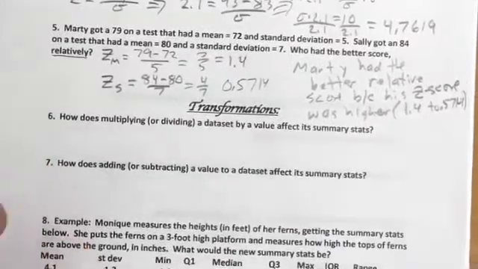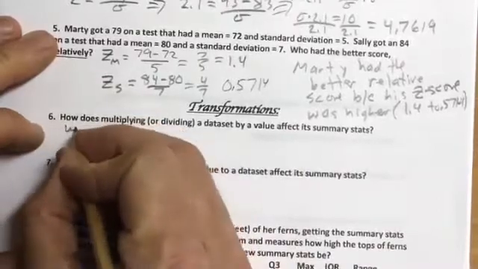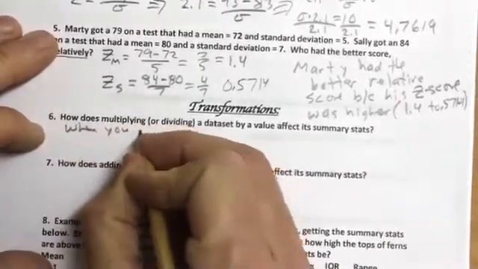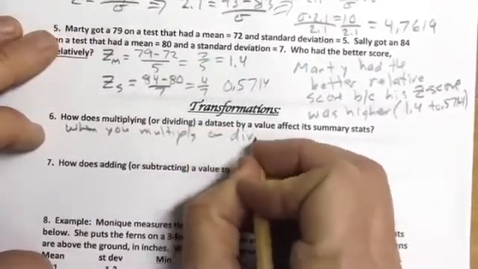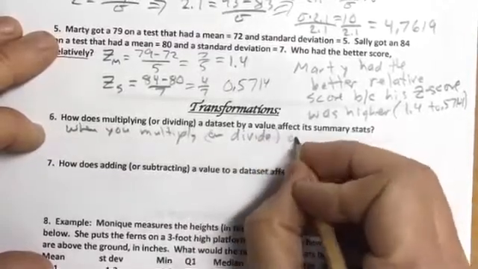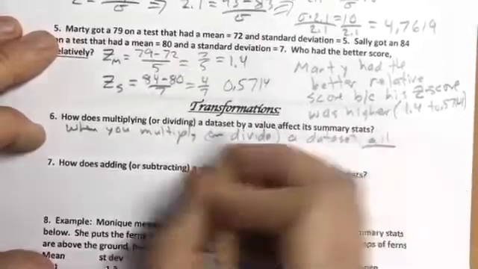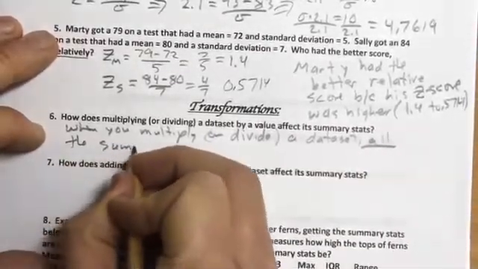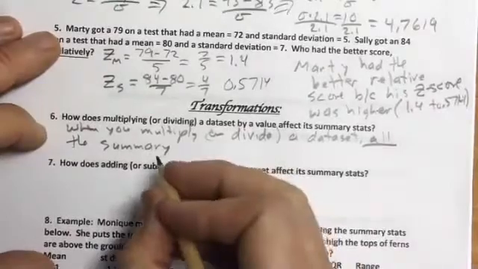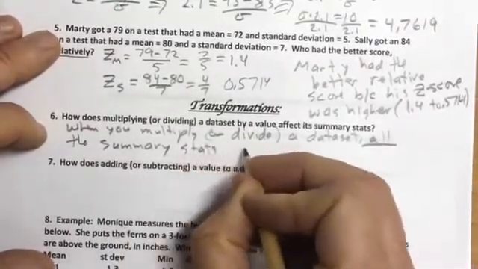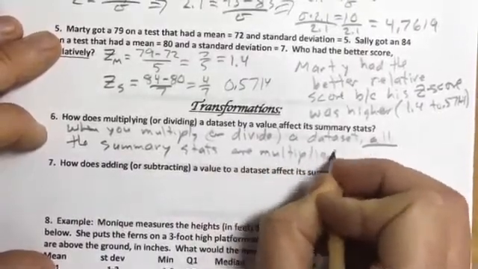The thing is, when you multiply or divide, it affects everything. When you multiply or divide a data set, all the summary stats, measures of center and spread or of placement, like percentiles, are multiplied or divided, depending on what you did.